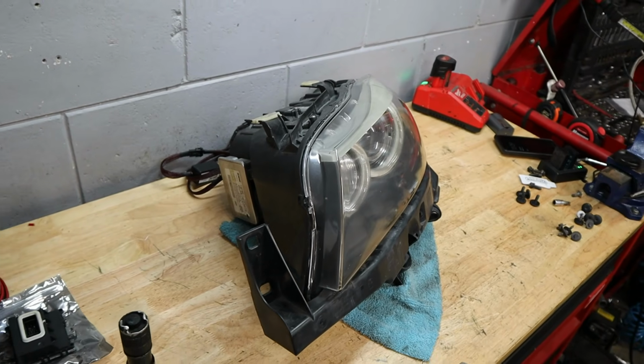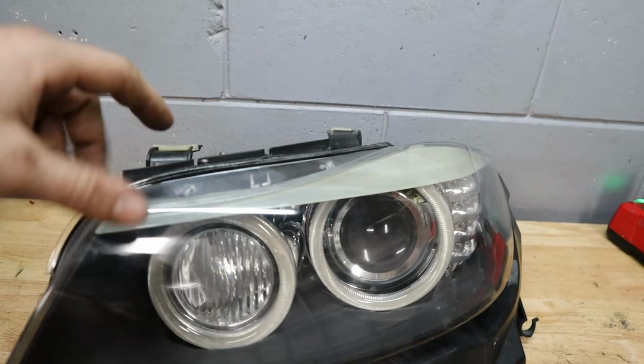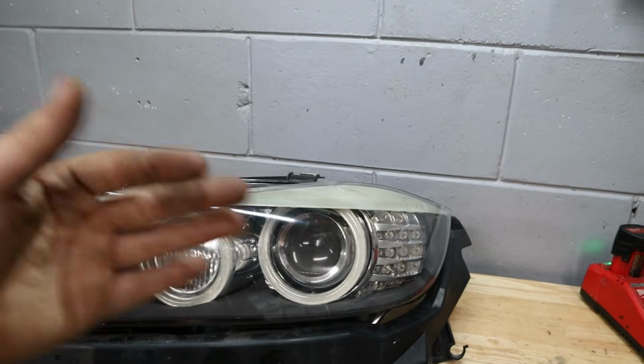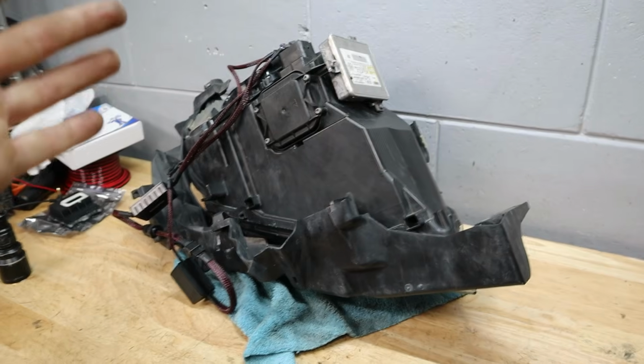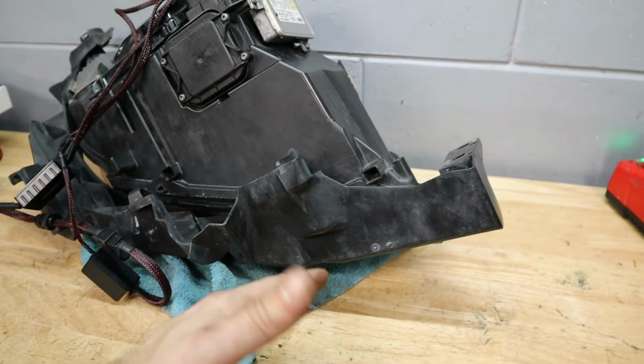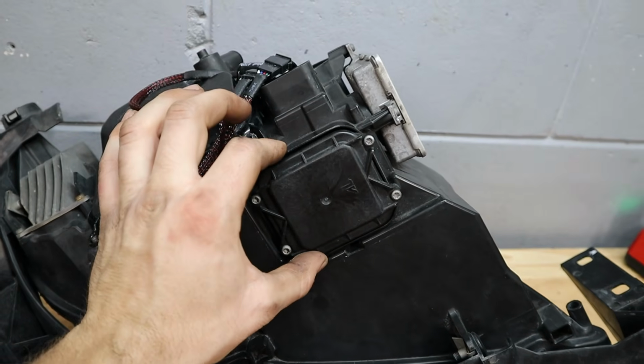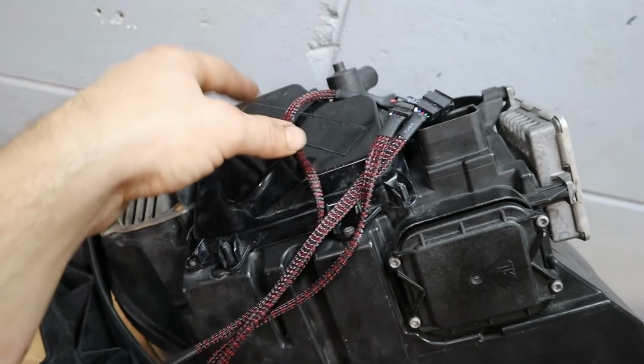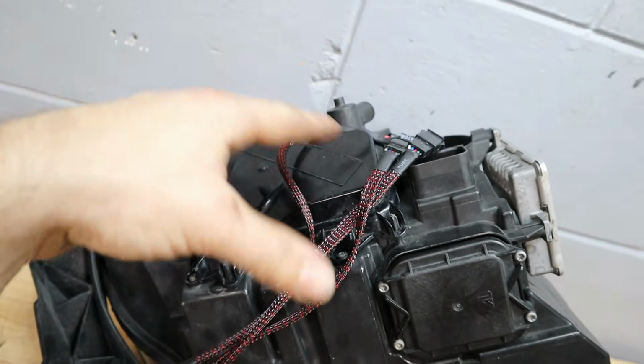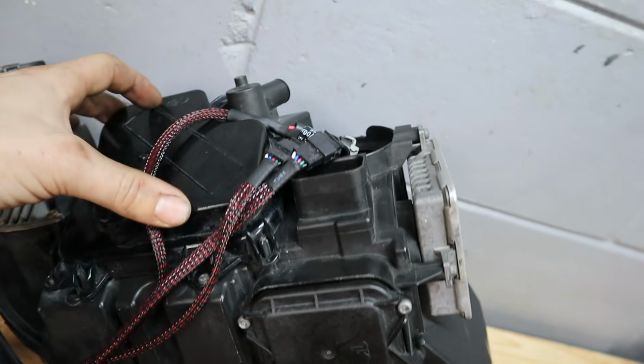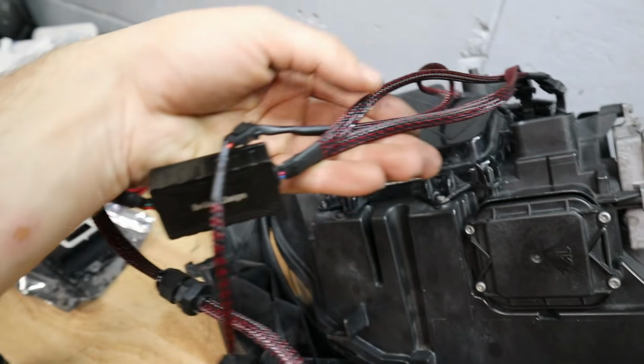Now here we have Tyler's headlight in front of us, and we need to go ahead and flip this thing around so I can show you guys the modules and the wiring and all that. So here's what it looks like from the back. We have it face down here, and you'll see that this is the headlight control module. You've got the access port for the bulbs here as well as here, and you'll see that there's some additional harness coming out of the headlight.